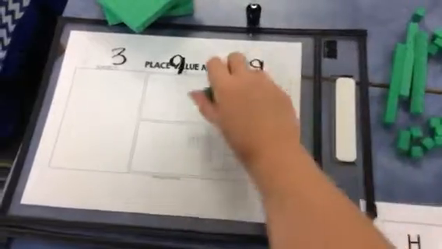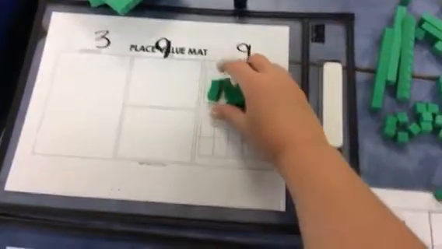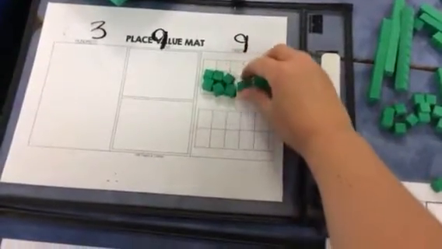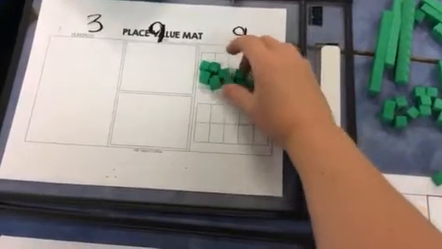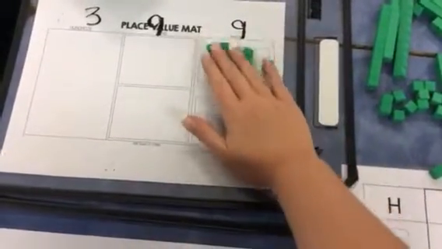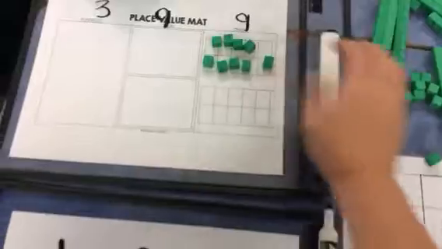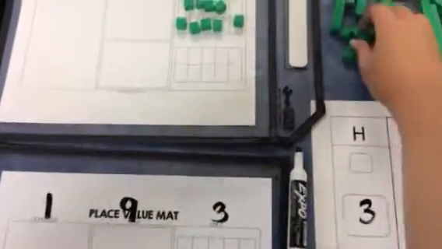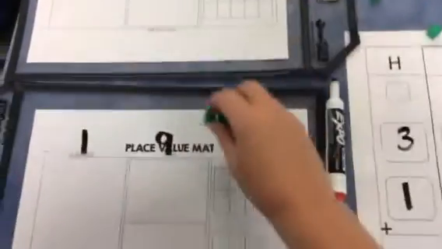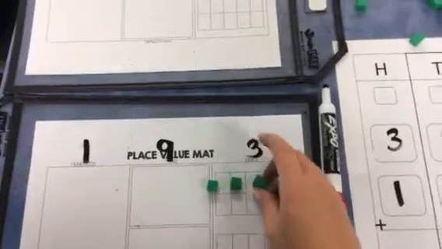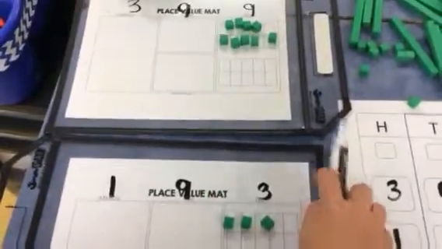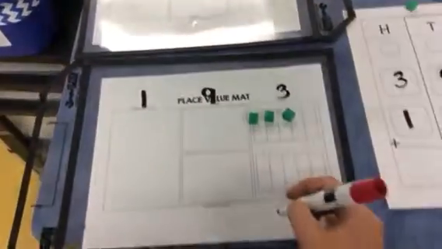I've got 9 ones and then 3 ones. I'm going to grab a bunch. 1, 2, 3, 4, 5, 6, 7, 8, and 9. All right. Fill in there. Okay. And my bottom is 3. Okay. 1, 2, 3. When I add those up, I get 9, 10, 11, 12.